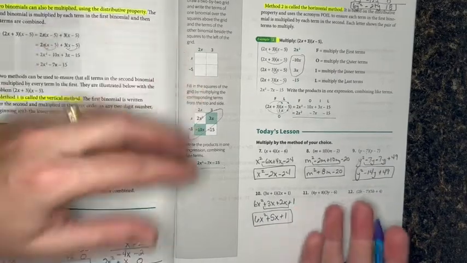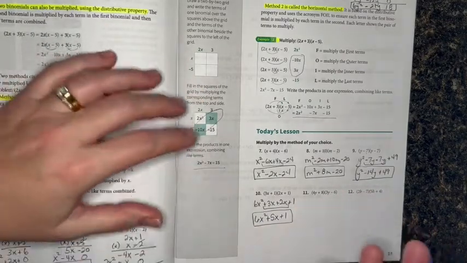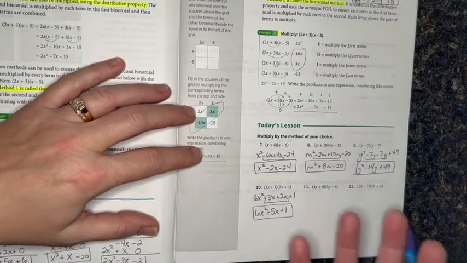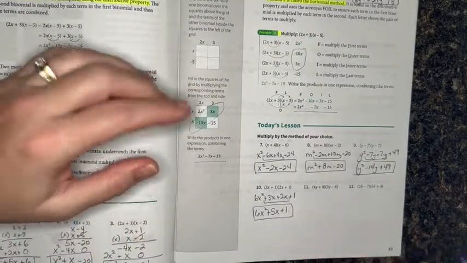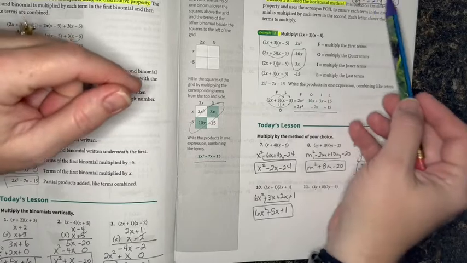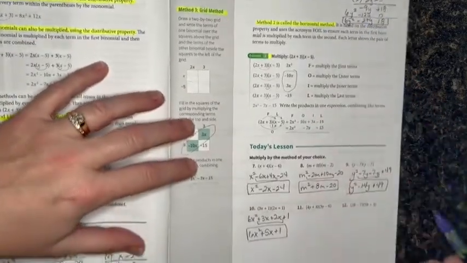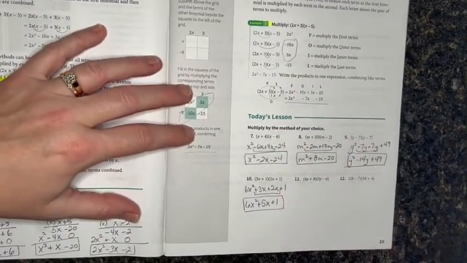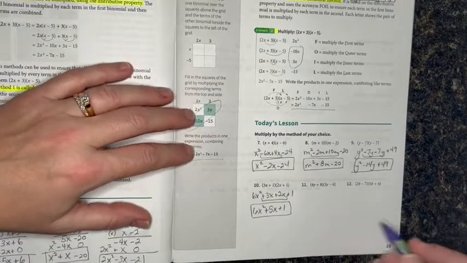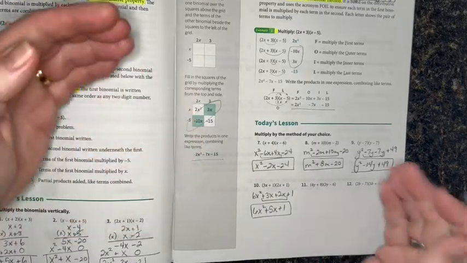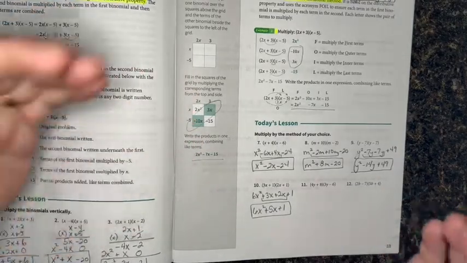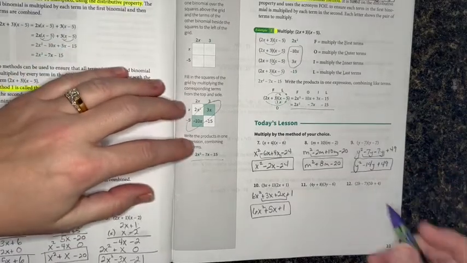All right, so you can see why I prefer the FOIL method. It takes much less time, right? Less space. They don't always give us a whole ton of space to do our work like this one. So I prefer the FOIL method. So let's keep going. For number 11, we have the quantity 4y plus 8 times the quantity 3y minus 6.